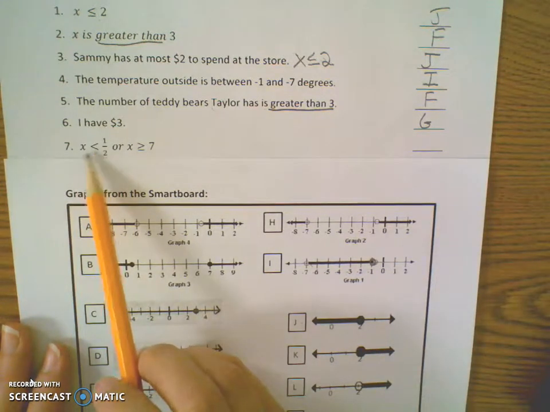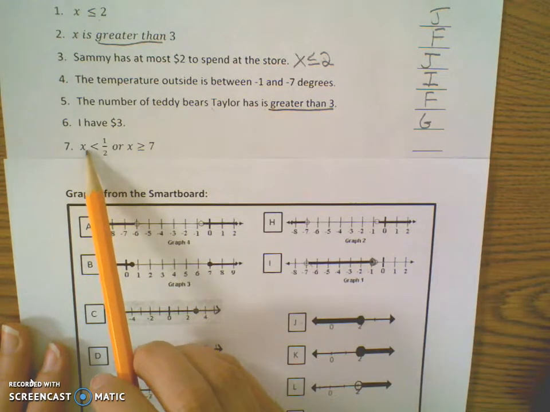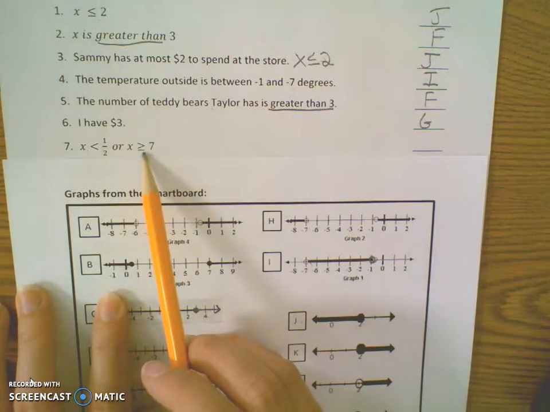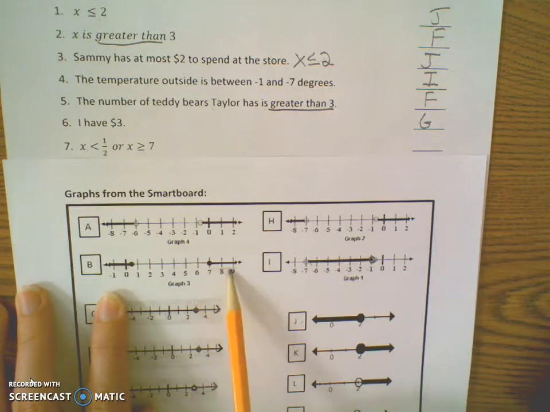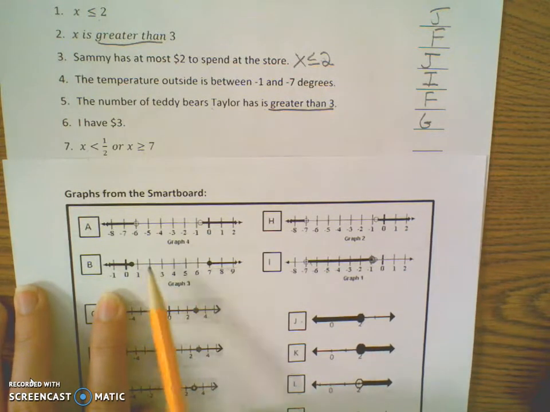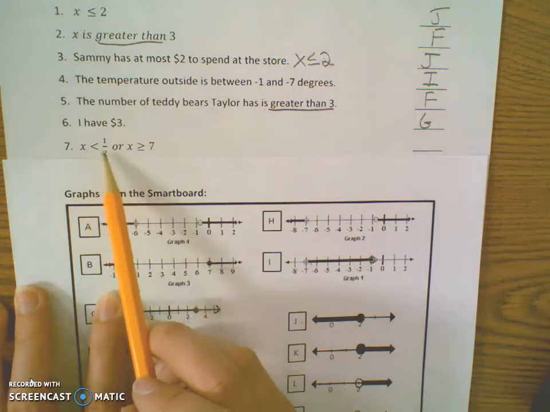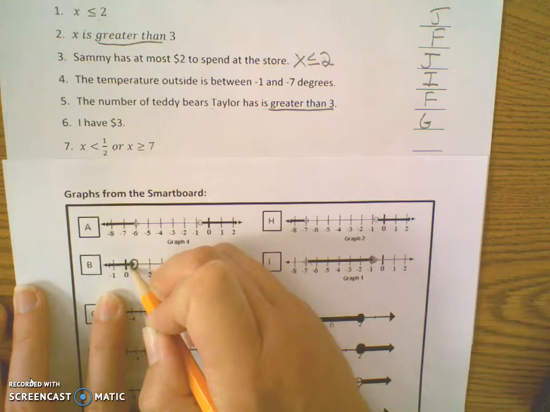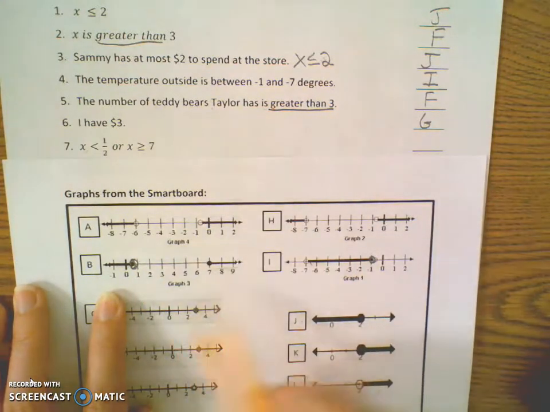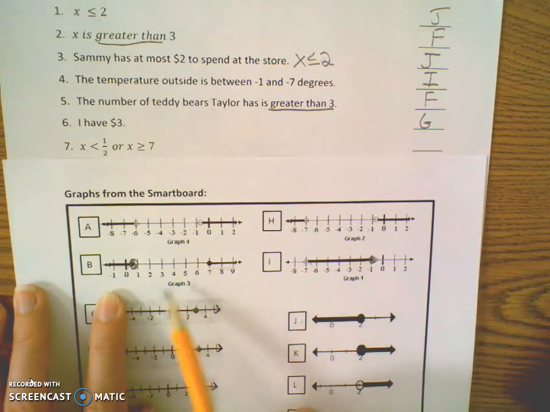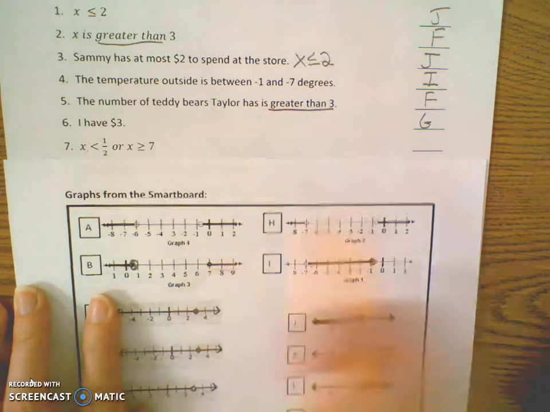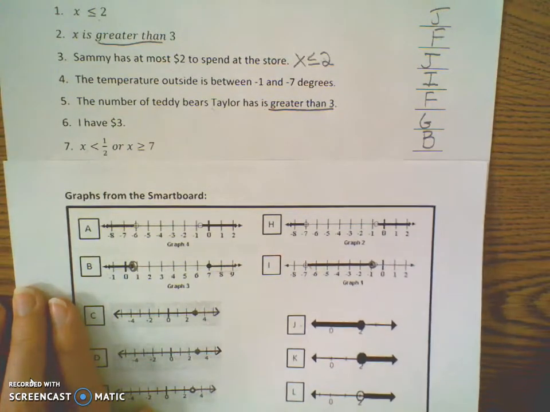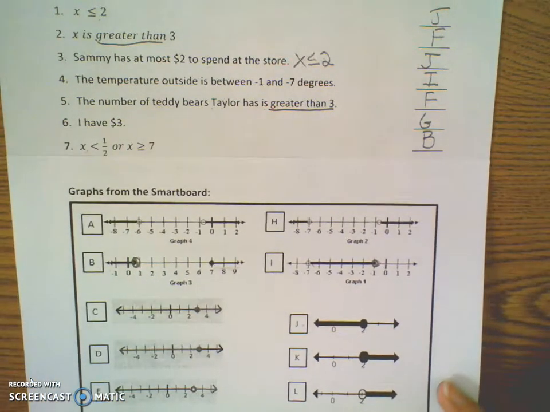And then number 7, x is less than 1/2, which we're looking at right here. And x is greater than or equal to 7 right here. So there is a mistake in this one too. When we say x is less than 1/2, x could not actually be 1/2. So this one should have an open circle around the 1/2, but everything else is correct. It's the closest one, so we're going to go with it. So this is B. Okay, so pause this and see if you can match the rest of them yourself, and then push play again when you're ready to see answers.